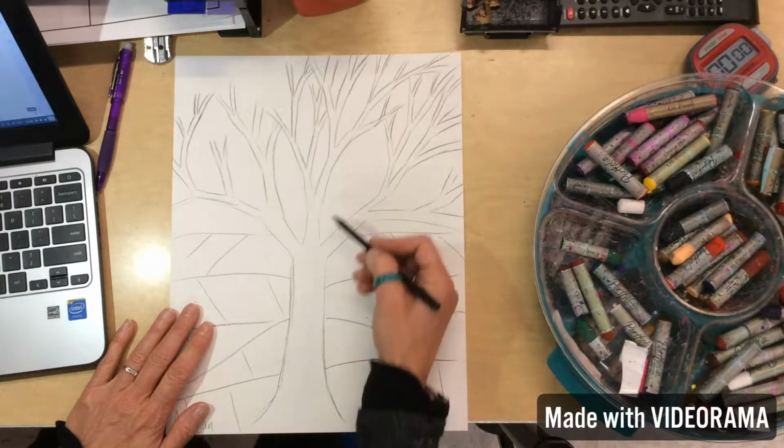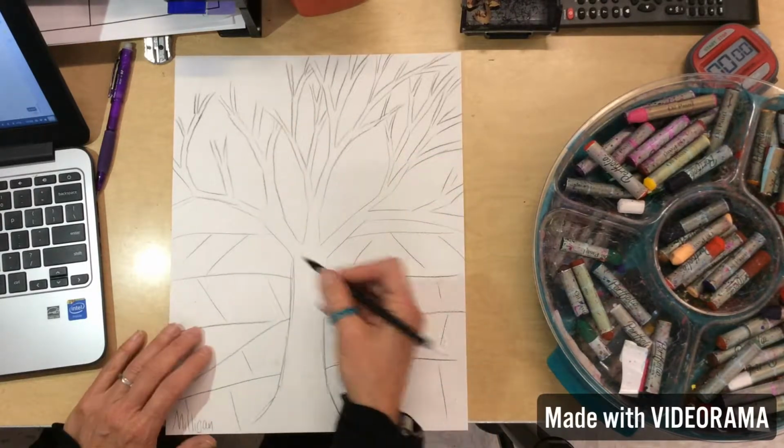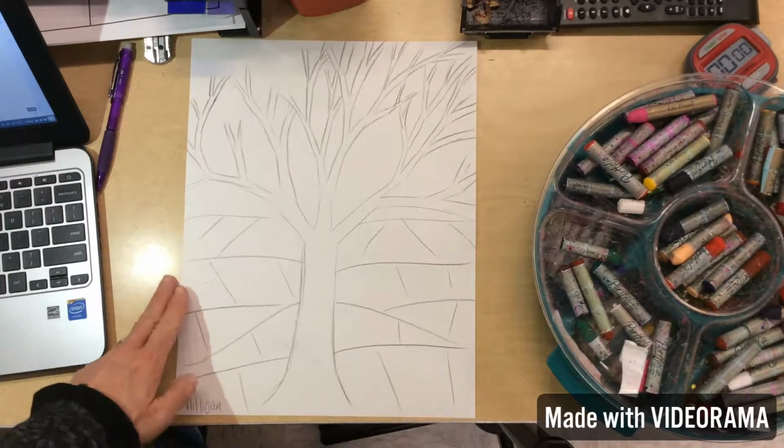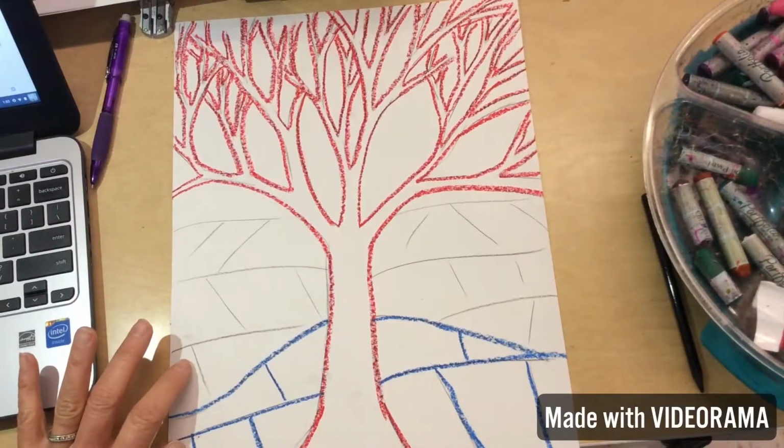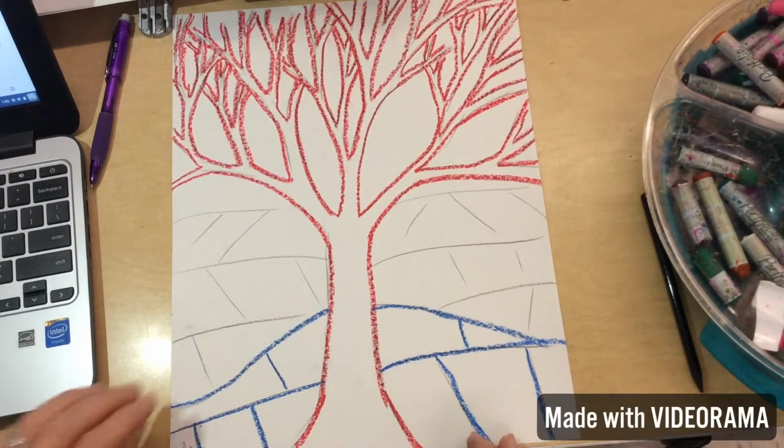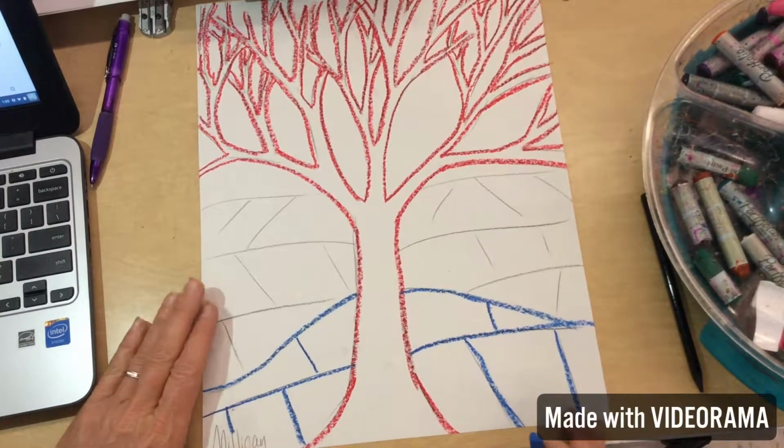And I will show you, you would be painting in the background. So that's the first step, artists, for doing our painted trees. Artists, this is step number 2. You've already drawn everything with your pencil.